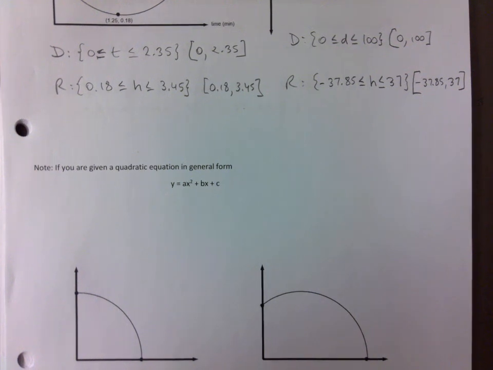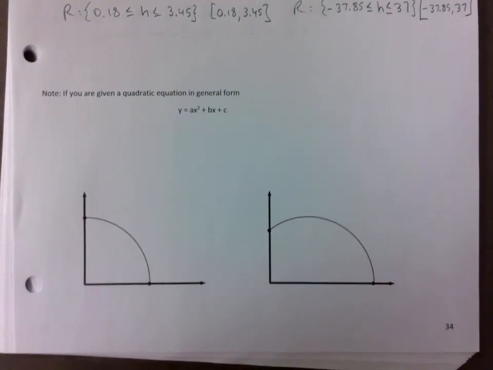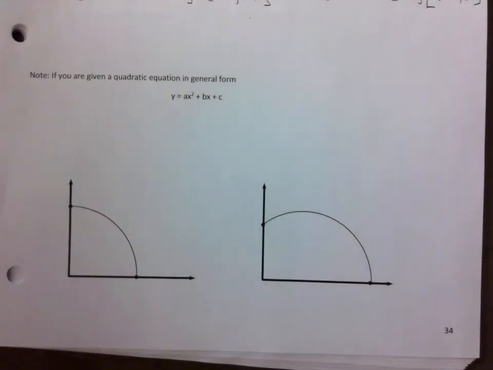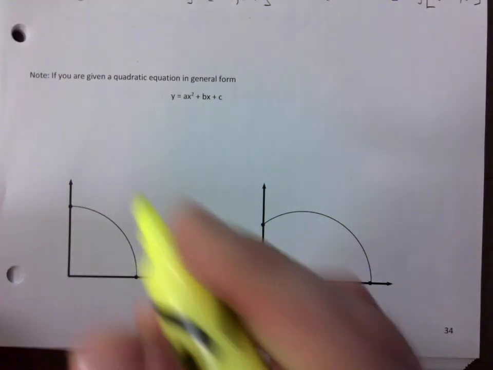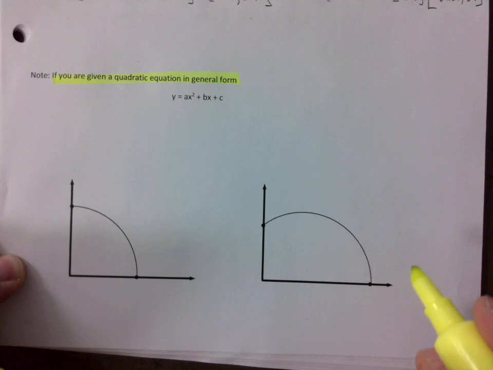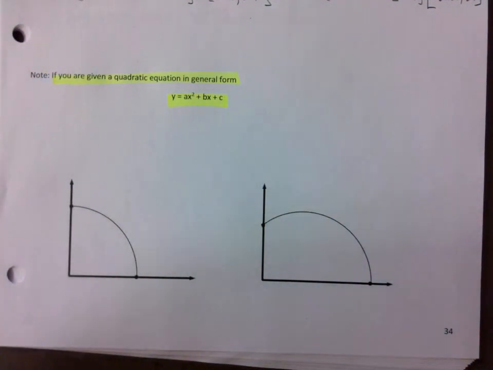If you're still writing this down, let's talk about this. This is important to understand, because if you don't know this, it might throw you off. This is just an aside. If you have the quadratic equation in general form, like this, but you notice that b is missing, so the x term is missing, okay guys?